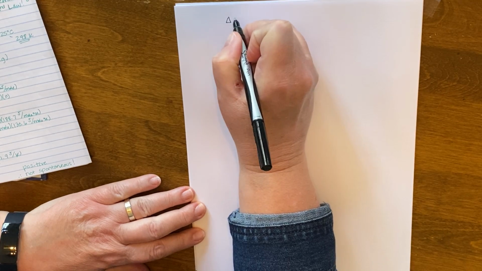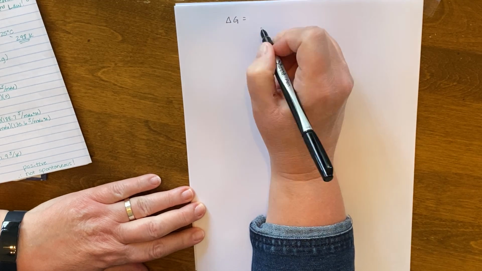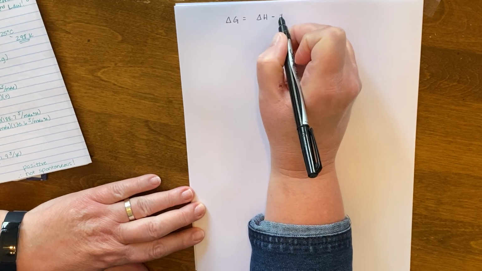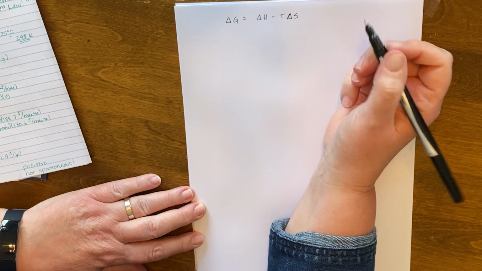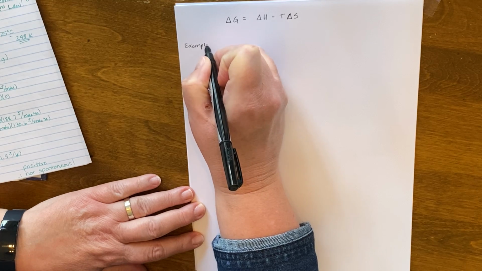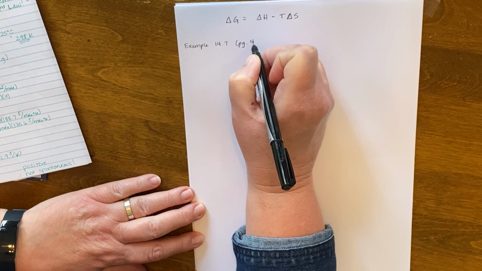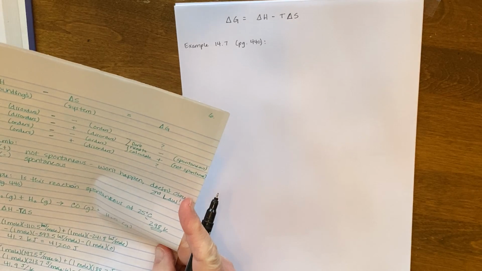Let's look at an example that will hopefully make all of this a little bit more clear. I'm going to write this Gibbs free energy equation up here: delta G equals delta H minus temperature times delta S. Let's look at example 14.7, on page 440 if you're trying to follow along.